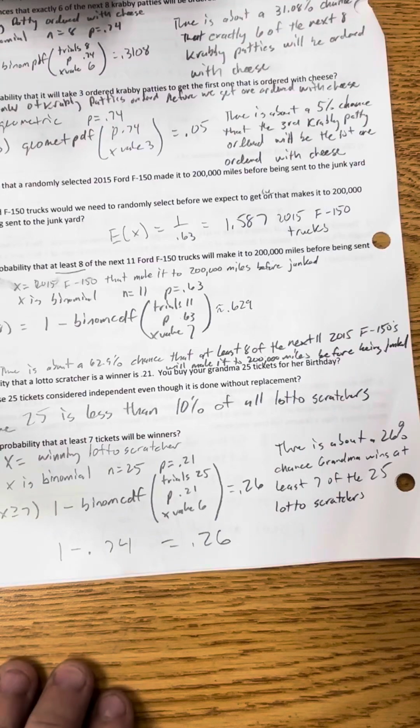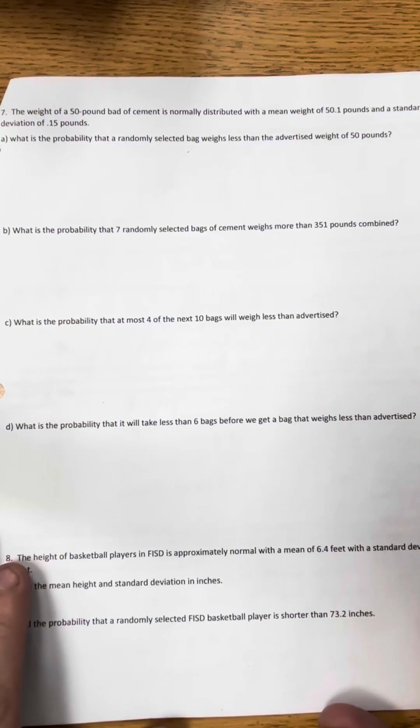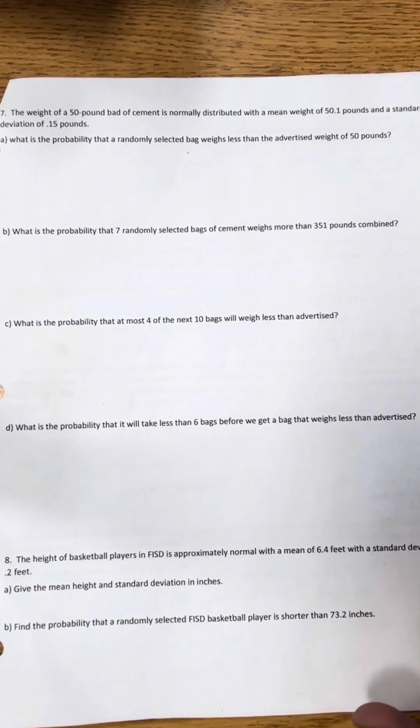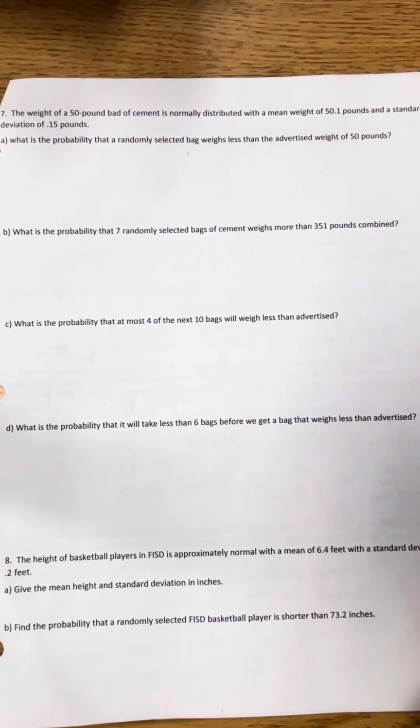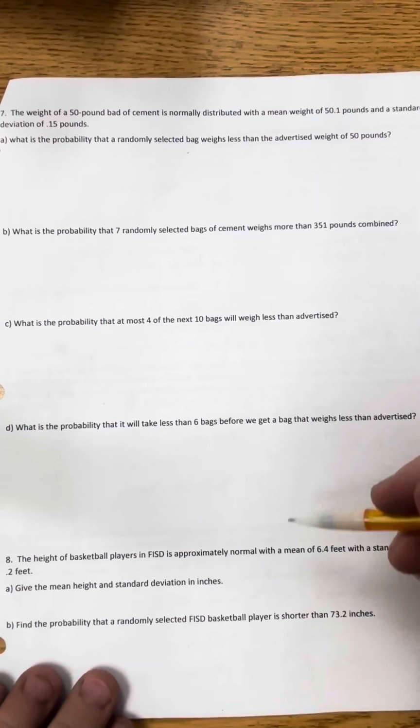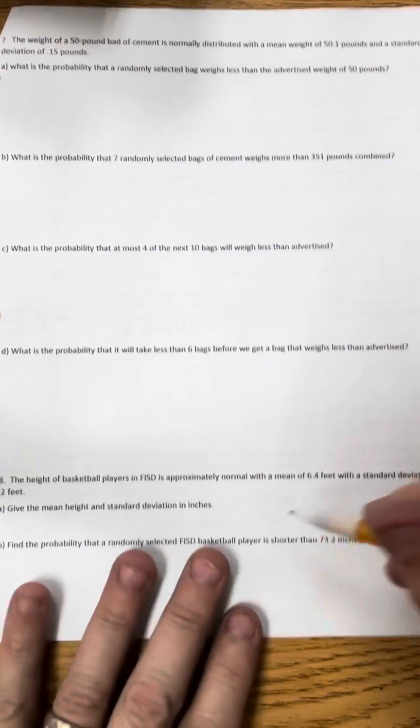All right, so here we go. We're at 24 minutes and 30 seconds, so I'm going to go ahead and just finish out this. We really only need to do this one worksheet problem, and then this one will be quick.